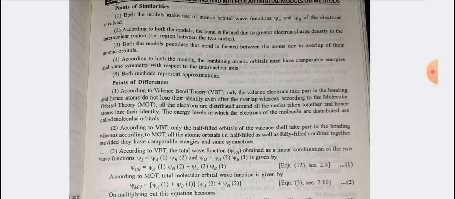Second, according to VBT, only the half-filled orbitals of the valence shell take part in the bonding, whereas according to MOT, all the orbitals, that is half-filled as well as fully filled, combine together provided they have comparable energies and the same symmetry. Third, according to VBT, the total wave function obtained as a linear combination of the two wave functions psi 1 equals psi A1 psi B2 and psi 2 equals psi A2 psi B1 is given by psi VB equals psi A1 psi B2 plus psi A2 psi B1.